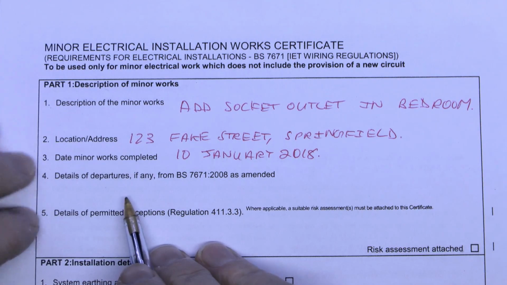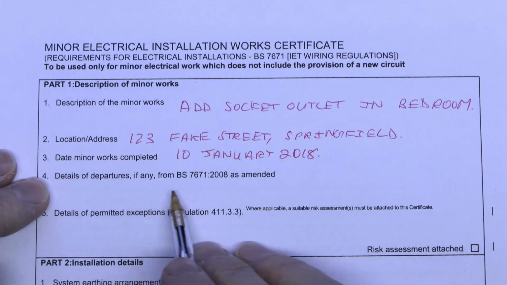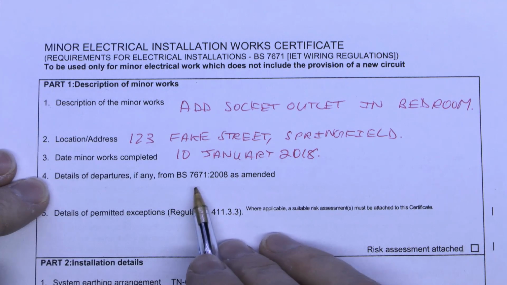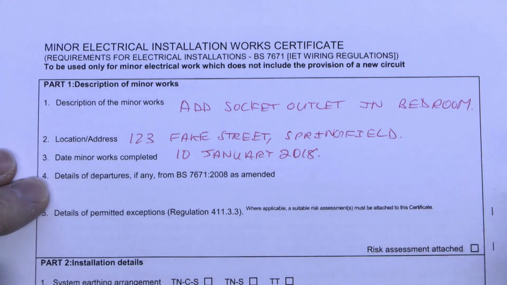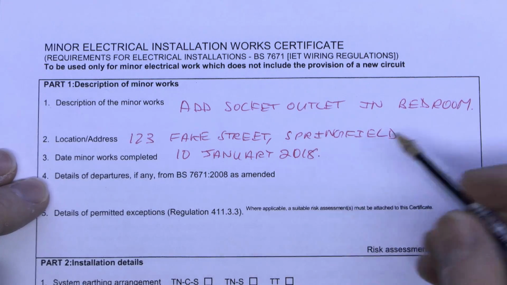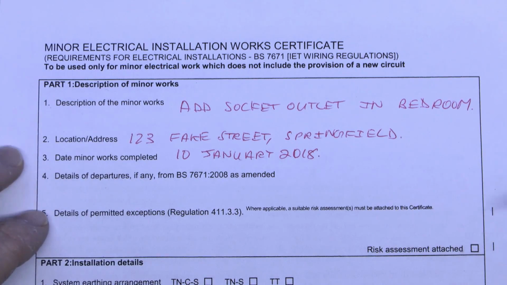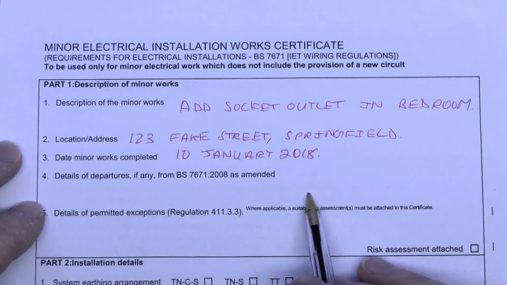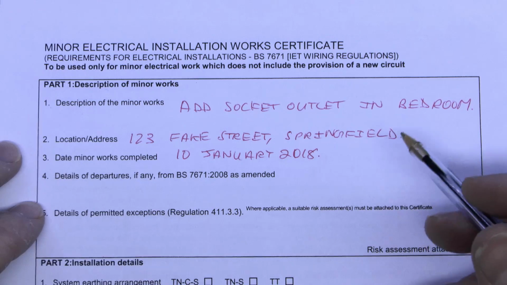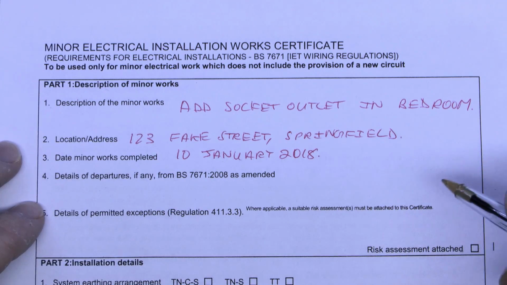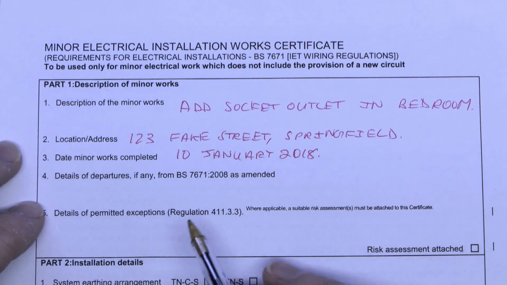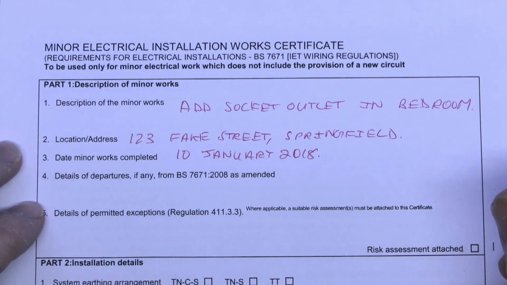Now the next part here, details of departures, if any, from BS 7671 2008. That's the current version we're using at the moment, the 17th edition. Now in 99% of cases there shouldn't be anything in here, because basically if you're putting something in here you're saying that the work you just did does not comply with the regulations, so you better have a pretty good reason for actually putting something in there.